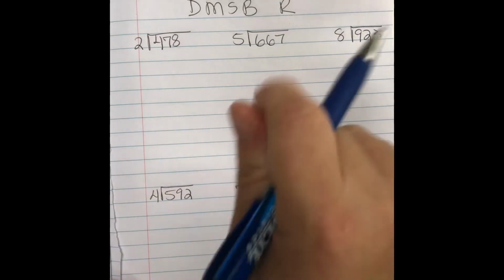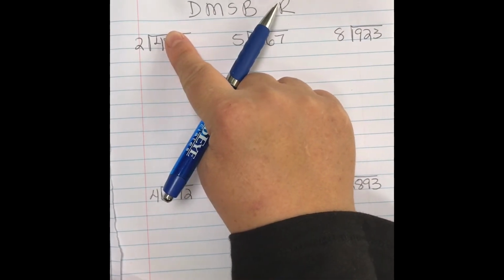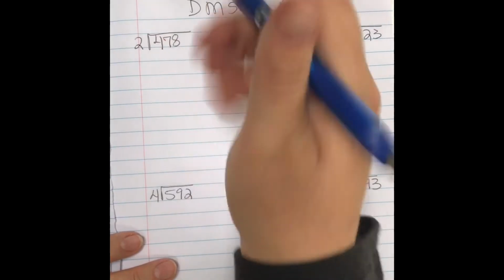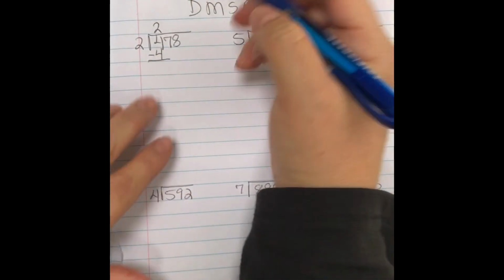Okay, so the first thing I'm going to do with this problem is cover up the other numbers and just work with the first number at a time. You can use a sticky note as well if you would like to. So I'm going to ask myself, can I divide that 4 into any groups of 2? And I think, yes, I can get it as close to 4. I can get 2 times 2 is 4. So I go ahead and write my 2 up at the top. I put the 4 below.